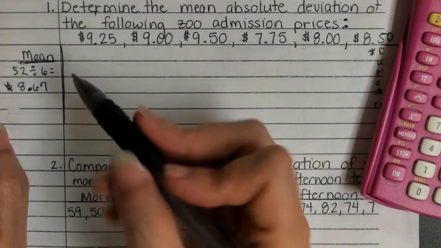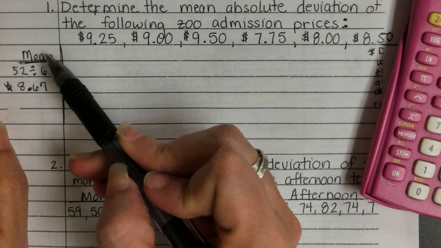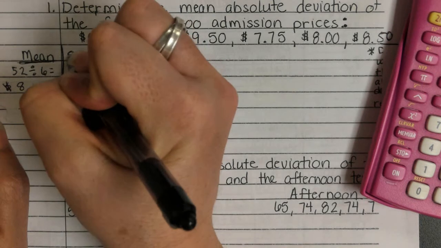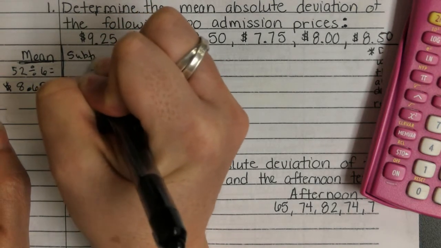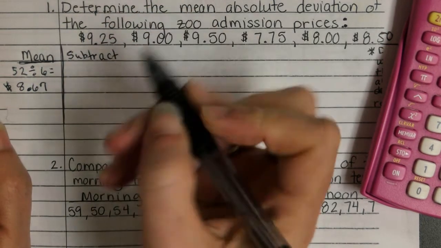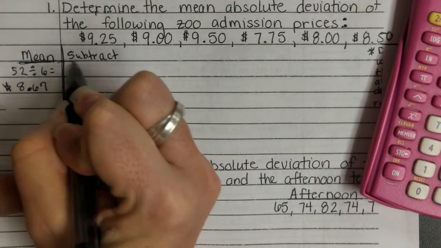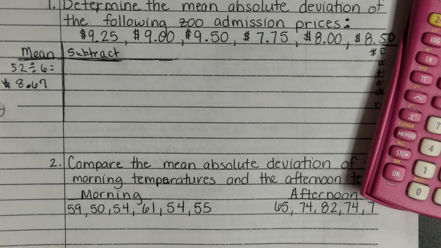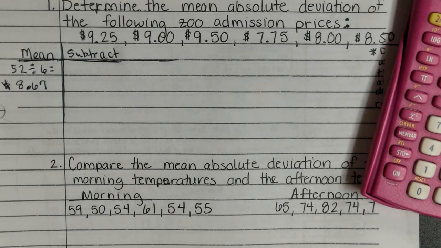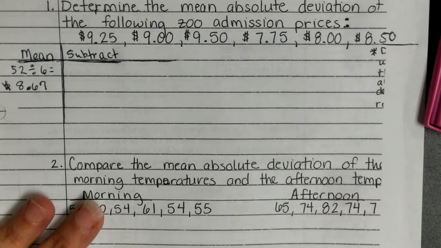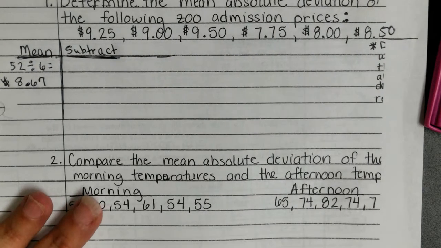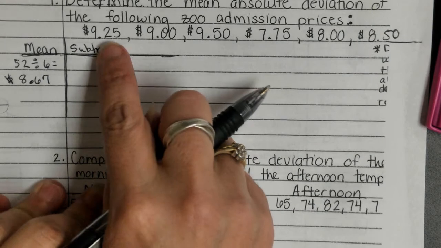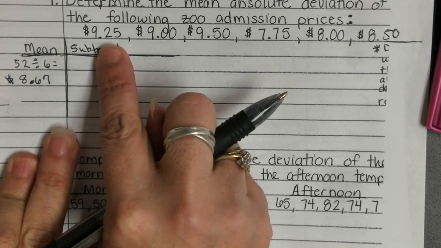Okay, step 1 is find the mean. Step 2 is we're going to do a bunch of subtraction. We call this part just subtract, and you want to write it all out. We're going to take each piece of data and subtract the mean from it. Now, the way I do this is I list the data first. You need to list the numbers.